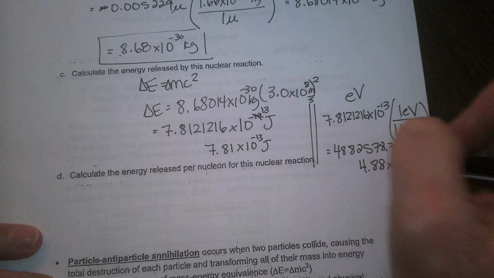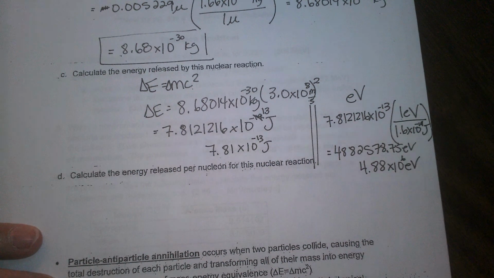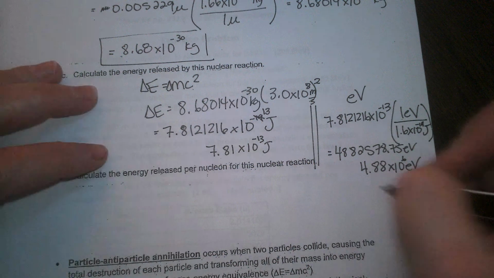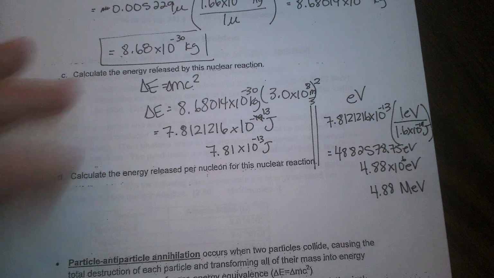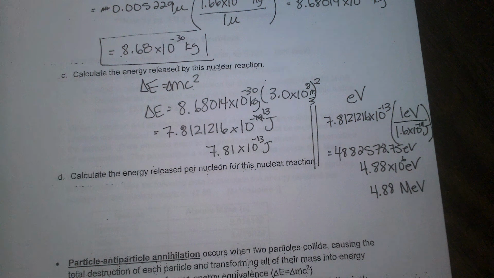4.88 times 10 to the 6 electron volts. And then, if we really wanted to be fancy, we could go one step more and put it in 4.88 mega electron volts, because there's 10 to the 6 electron volts in 1 mega electron volt.